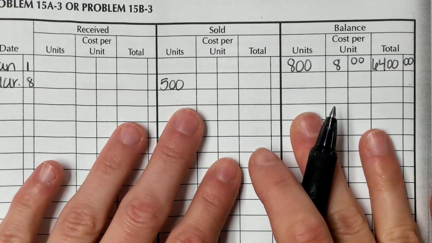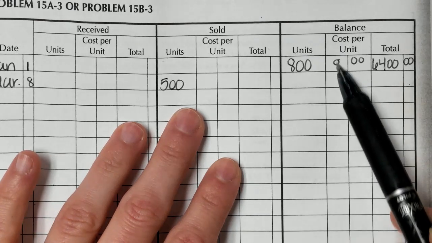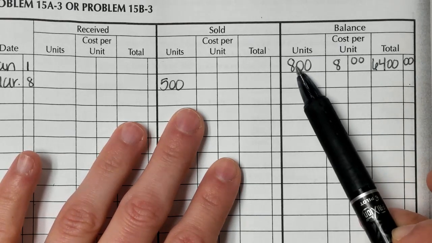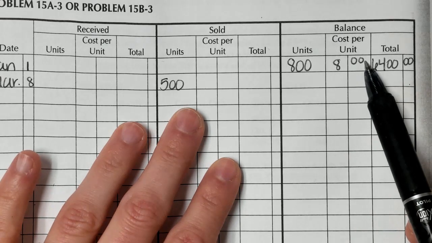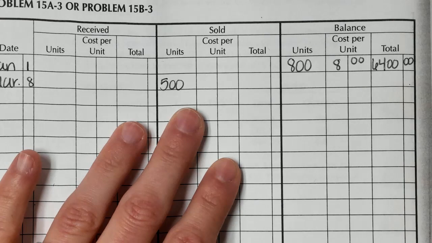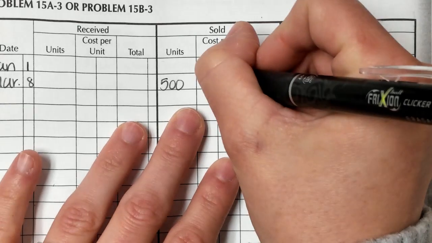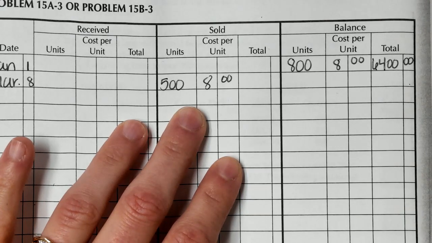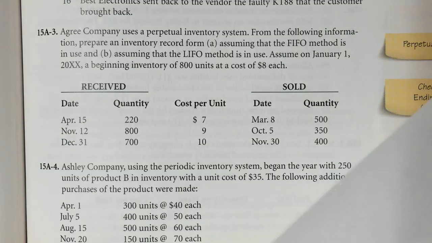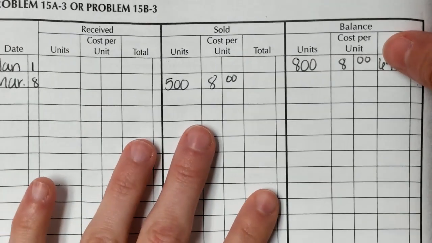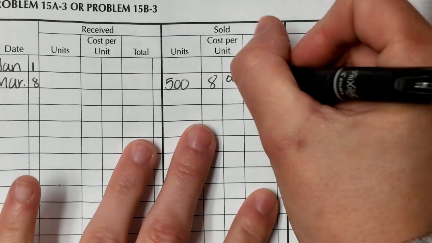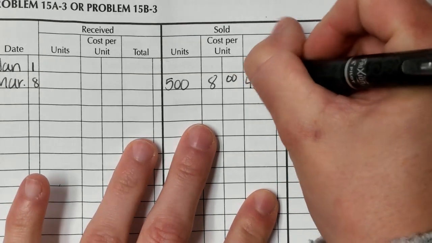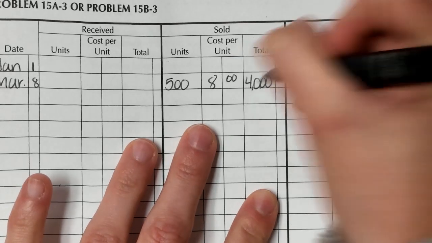Now at this point, all we know is that we have a certain number of units that we bought at $8 per unit, so we're going to keep that price here. So 500 times $8 would give you 4,000.